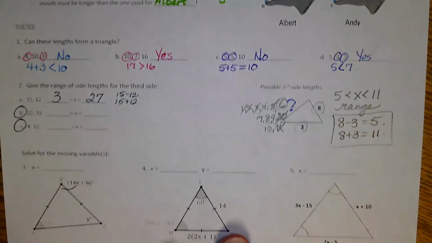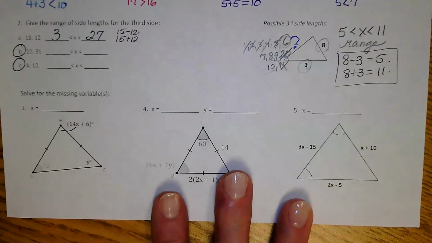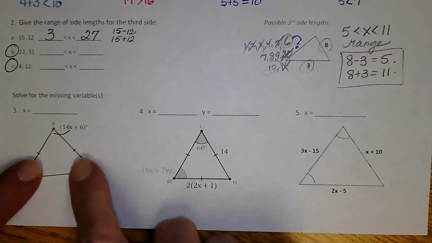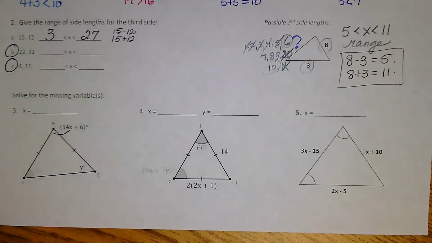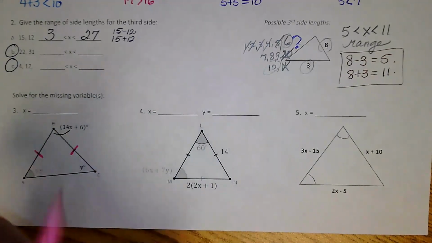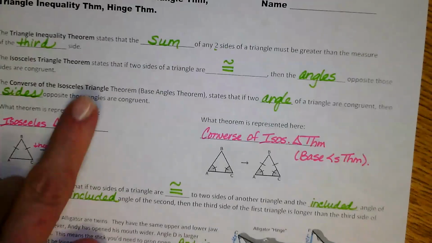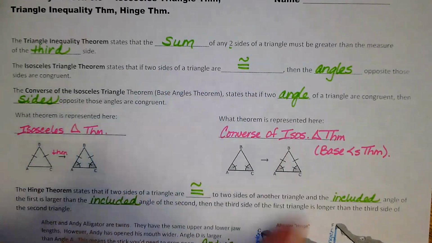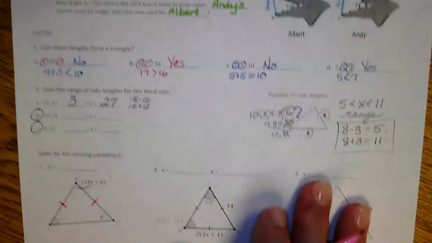All right, let's move down and check these. Now, did you notice the markings right here? Oh, two congruent sides. We know something about that right here. If two sides are congruent, then the angles opposite those sides are congruent.